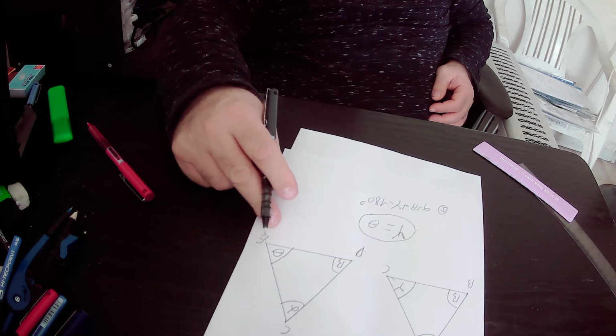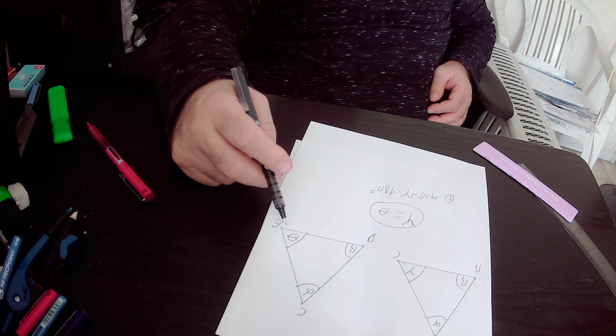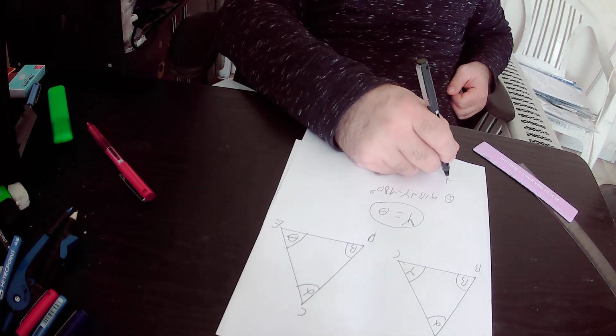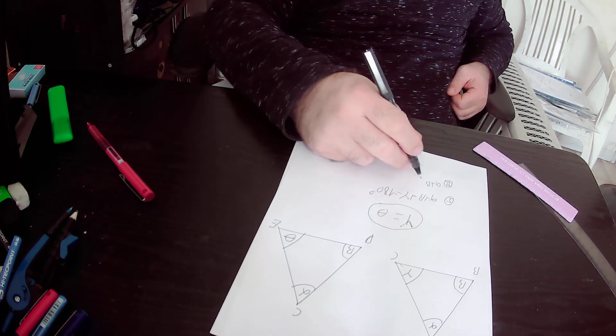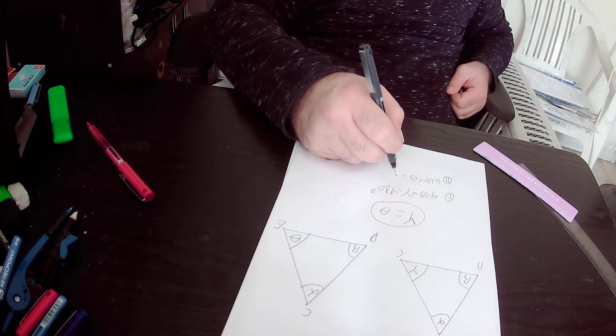Likewise, in triangle DCE, the sum of the angles also equals 180 degrees, that is to say, alpha plus beta plus theta equals 180 degrees.